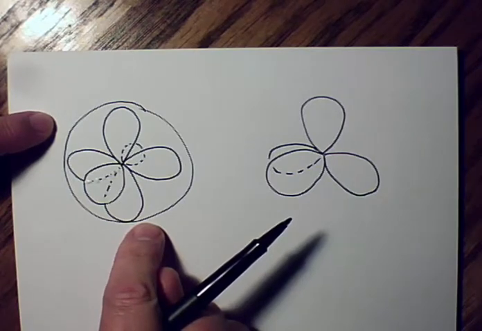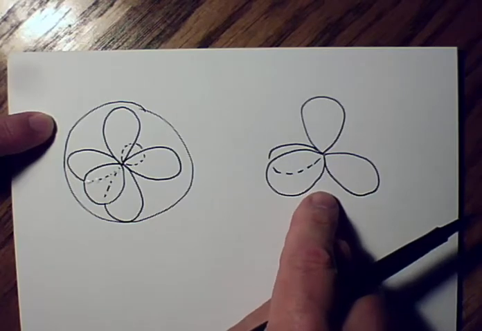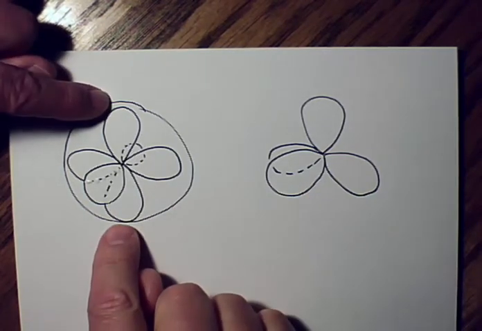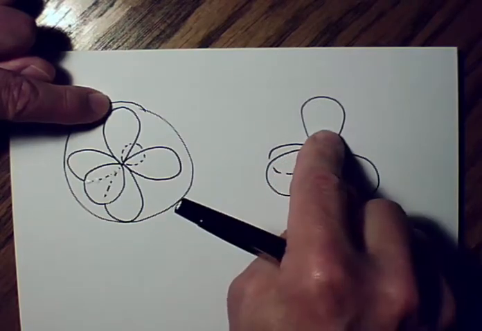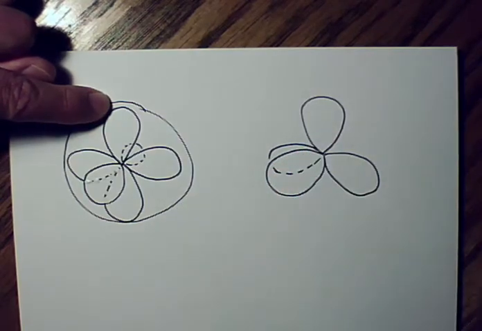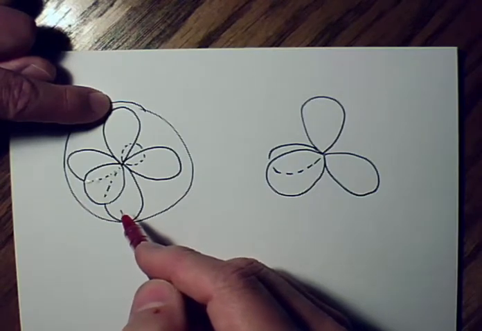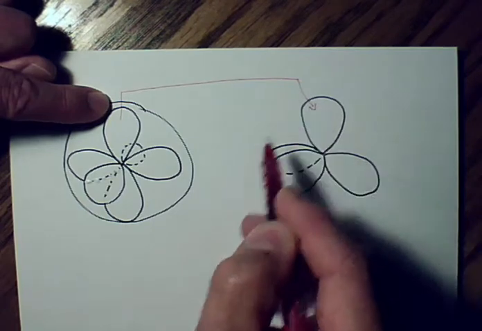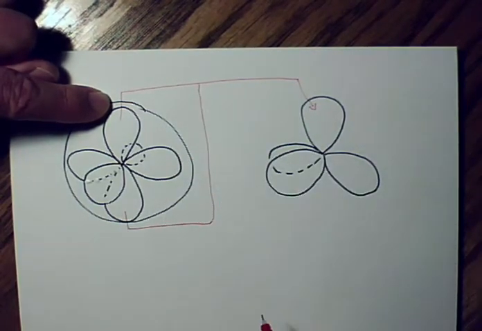Each of these unhybridized orbitals changes and becomes one of these orbitals. The 2p orbitals that make up this one here, it could be px, py, or pz, doesn't matter. The 2 of them become one of these. So if we want to take this one and make it this hybridized orbital, then this orbital has to be part of the same thing.